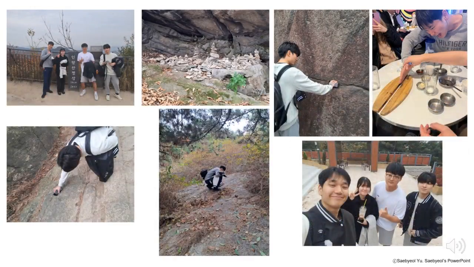On a personal note, as a transfer student, I felt genuinely happy to hang out with friends not just on campus, but also outside of school. Deep down, I did feel a bit reluctant at first, thinking of it as a somewhat bothersome assignment. But after going through it, I realized it was such an enjoyable project.